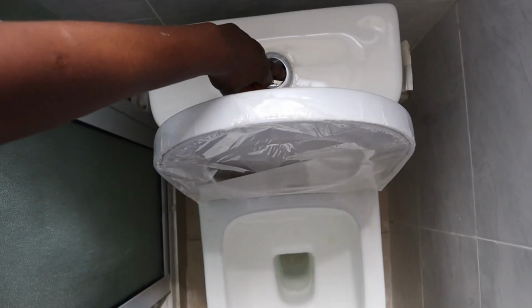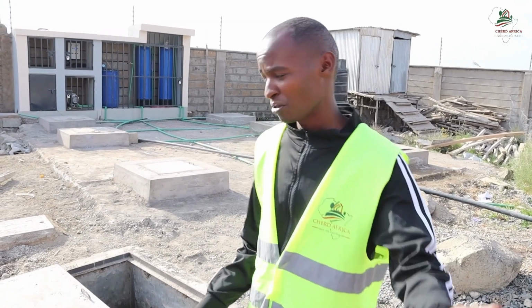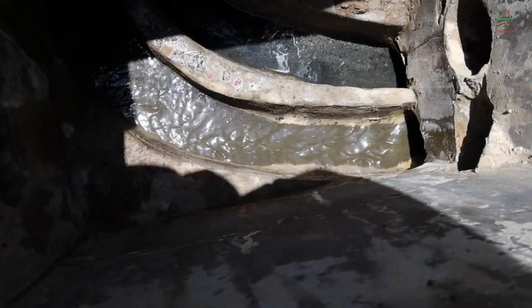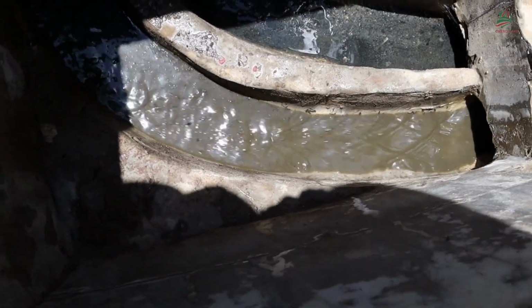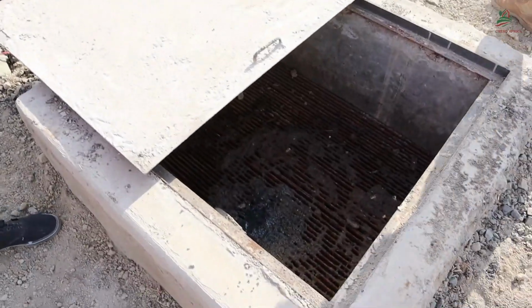Have you ever wondered where your waste goes when there is no septic tank around your house? Now, let me take you through our wastewater treatment plant. When your waste runs through the sewer lines, this is where we take it. Let my fellow engineer now take you through the first chamber of our wastewater treatment plant.